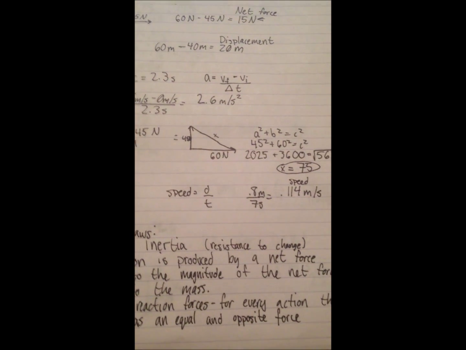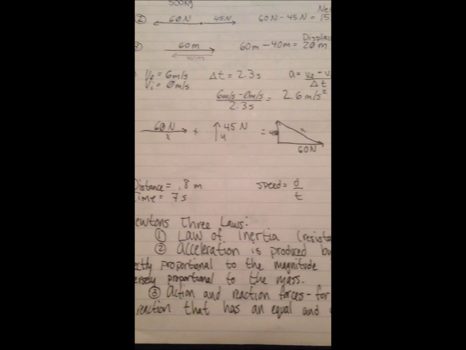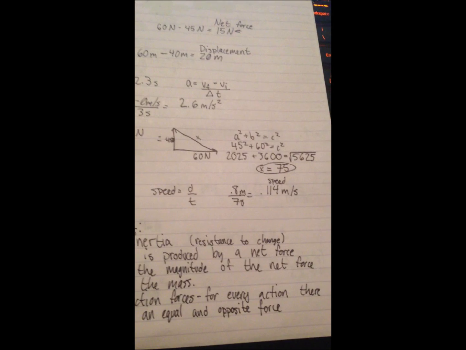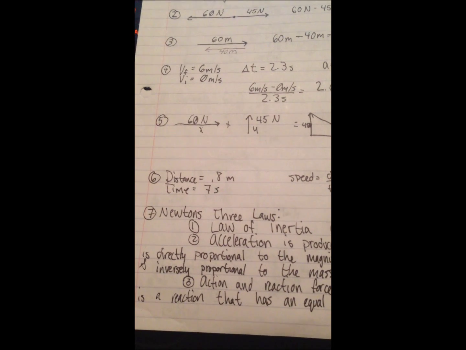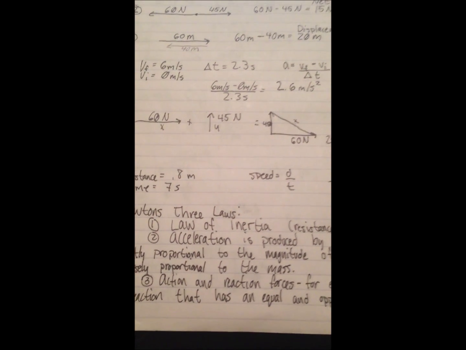Number 7. List Newton's first 3 laws. Newton's first 3 laws are: 1, the law of inertia, resistance to change. The second is acceleration, that is produced by a net force that is directly proportional to the magnitude of the net force, but inversely proportional to the mass. Number 3, action and reaction forces. For every action, there is a reaction that has an equal and opposite force.